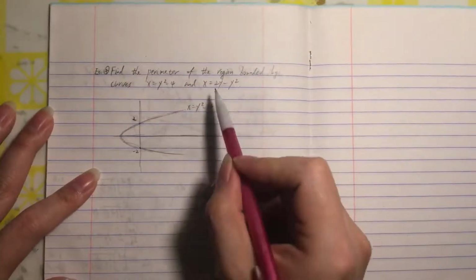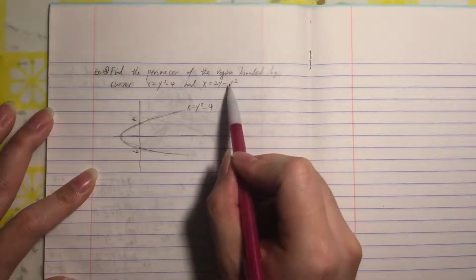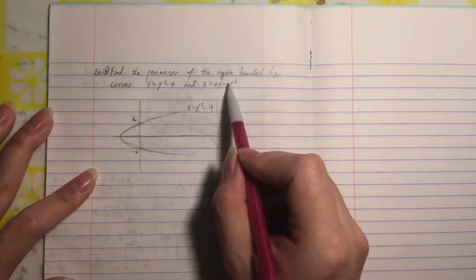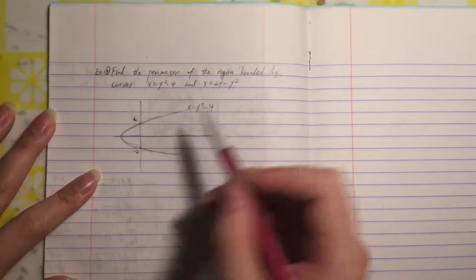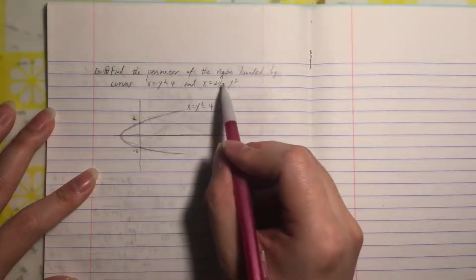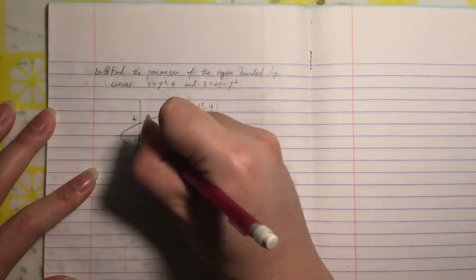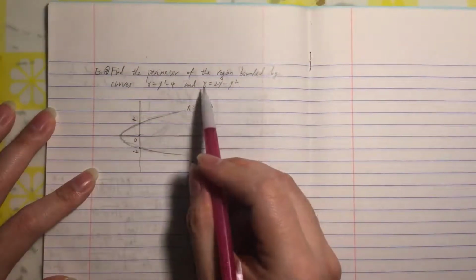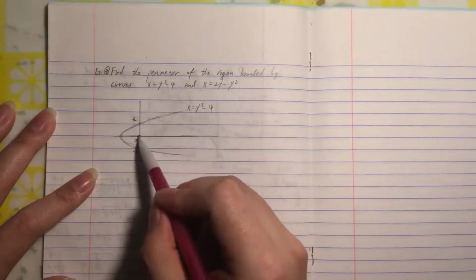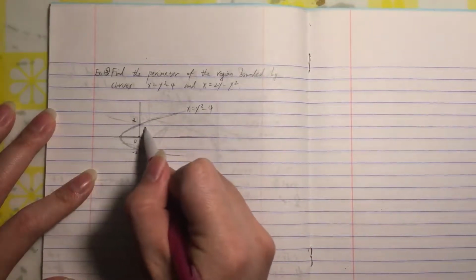Next curve, x equal to 2y minus y squared. Since y squared is negative, that's a parabola open to the left. If I set x equal to 0, the y-intercepts are 0 and 2. The graph looks like this.